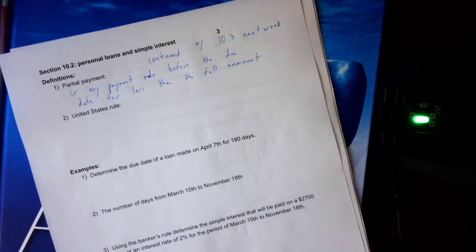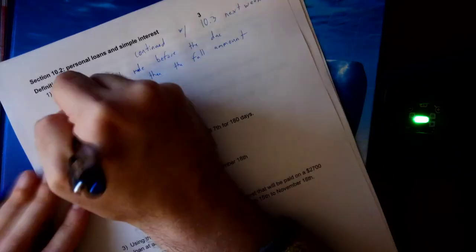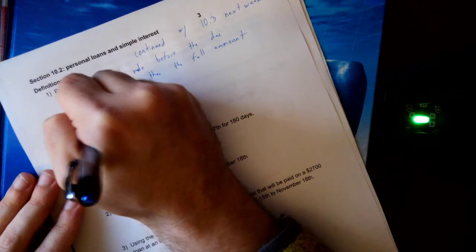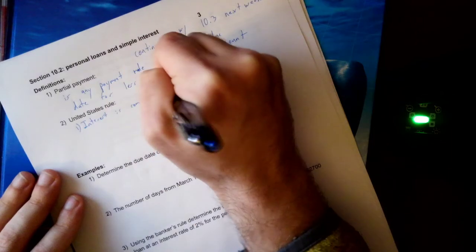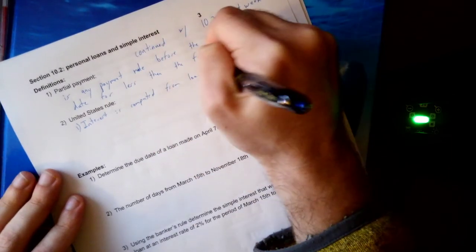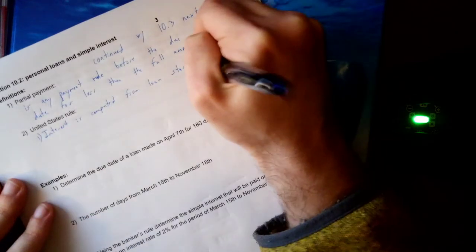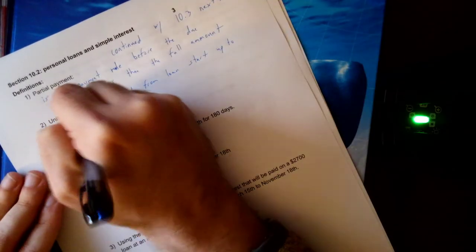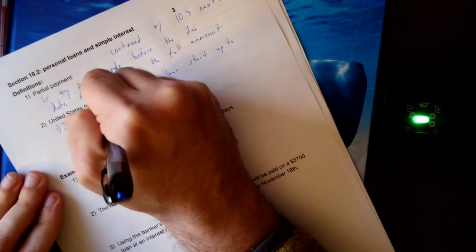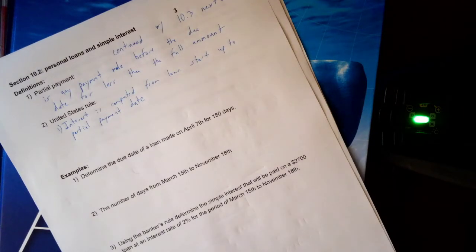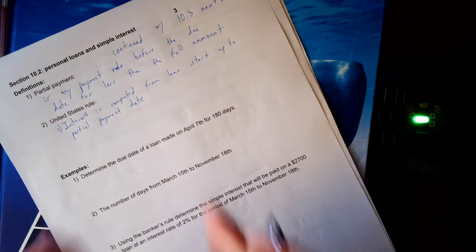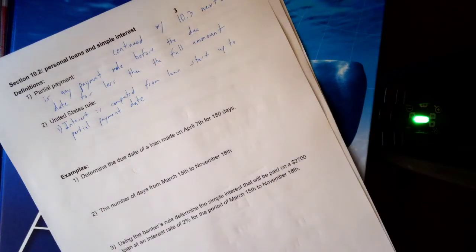Now, in the United States, there's a specific way partial payments are managed. First, if there's a partial payment made, the first step is interest is computed from loan start up to partial payment date. The interest is computed from the loan start up until the partial payment date. So you compute the interest for the small interval you have used already.